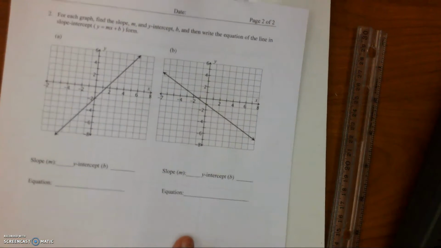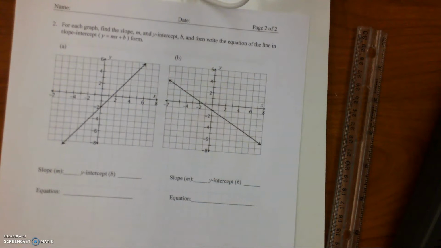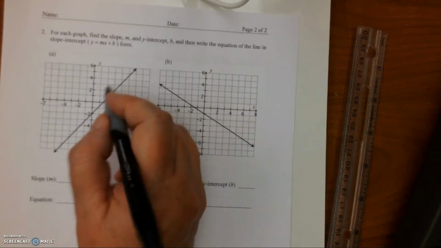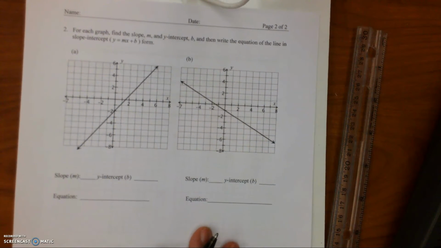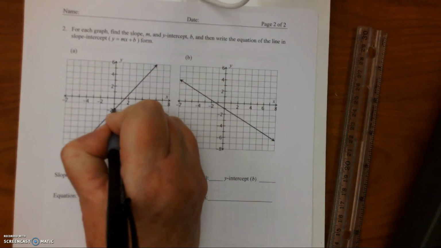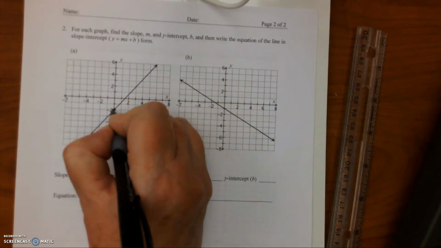Okay? So the next one we have to do is we are going to look at this graph and figure out from the graph what is the y-intercept and what is the slope. So the first one, we know this is (0, -2).